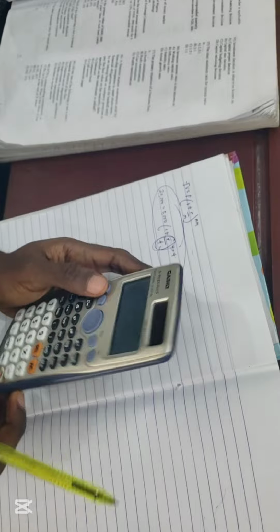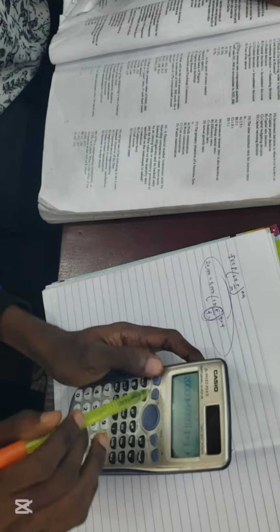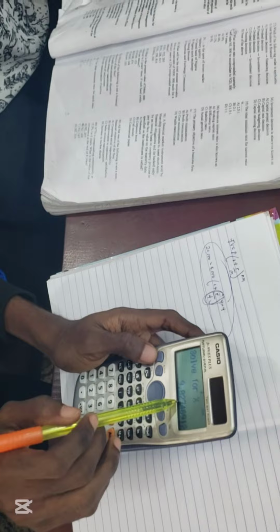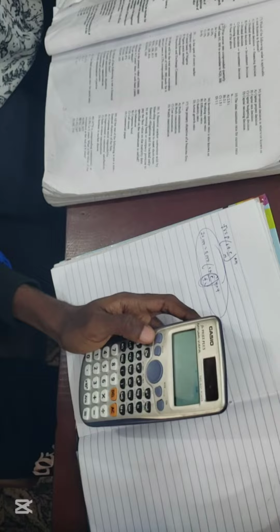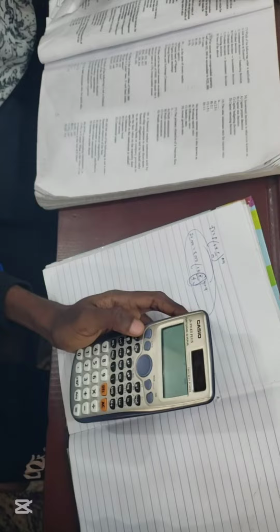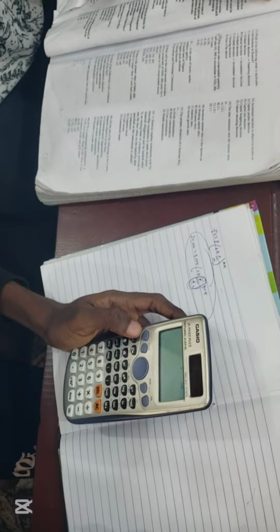Remember, if you press equals to, it gives us a syntax error, which means we have to press shift and calc. This was the previous answer we have. So you press equals to again, then give some time for it to load, solving for the answer. In less than 10 to 15 seconds, we should have it.